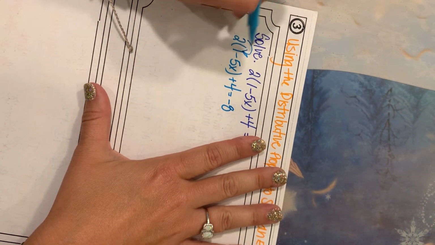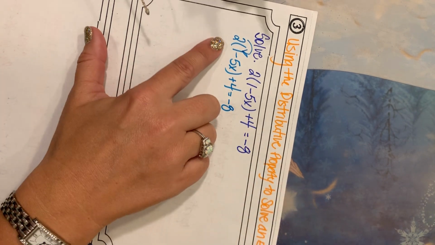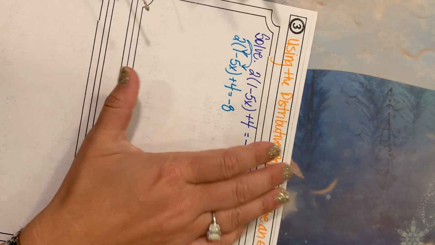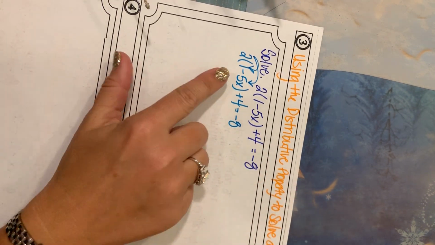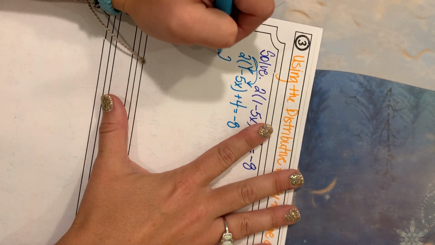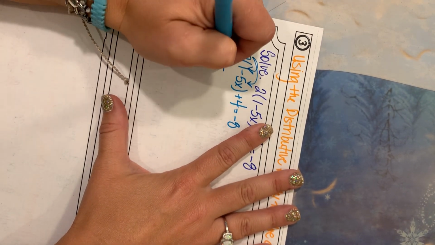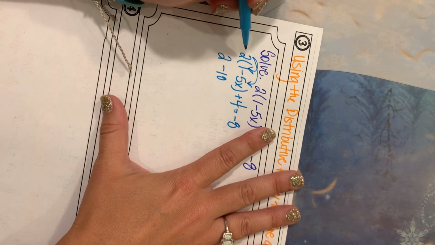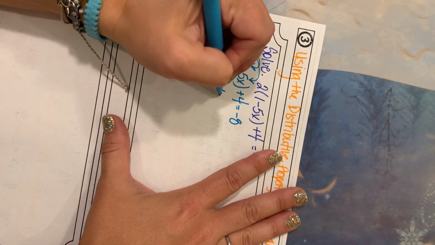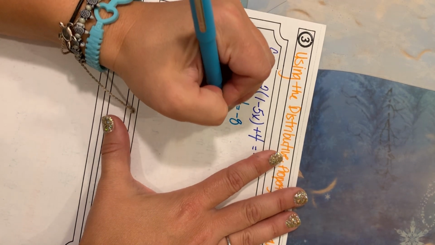So this 2 is going to get distributed to the 1 as well as that 5x there, or negative 5x if you want to think of it as having the sign in front of it. So 2 times 1 is 2. 2 times negative 5x would give me negative 10x plus 4 equals negative 8.